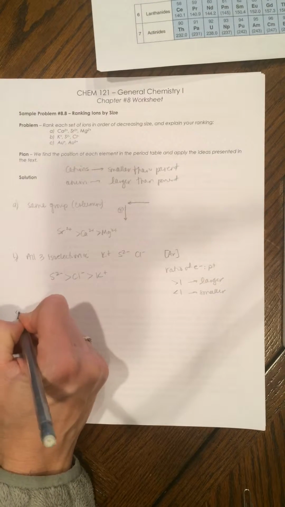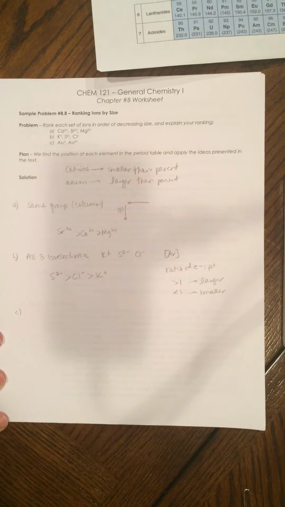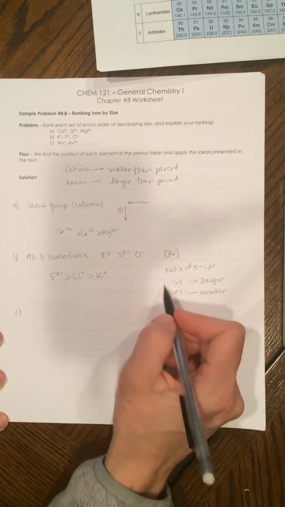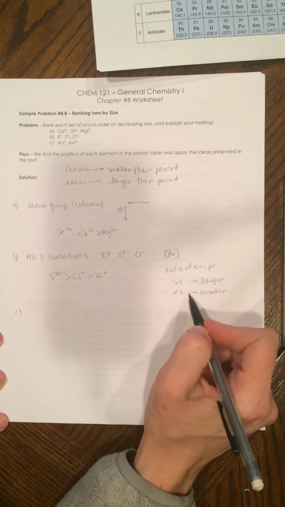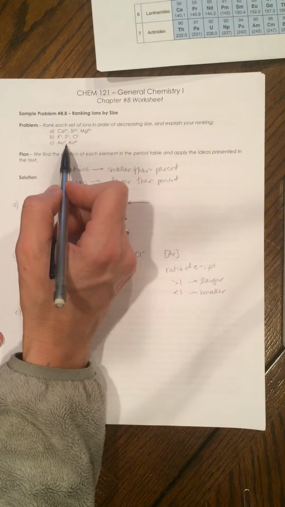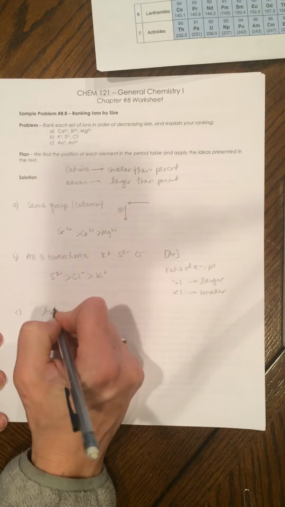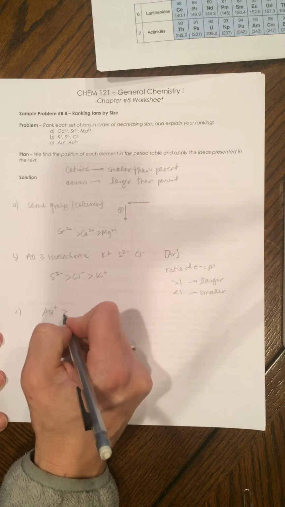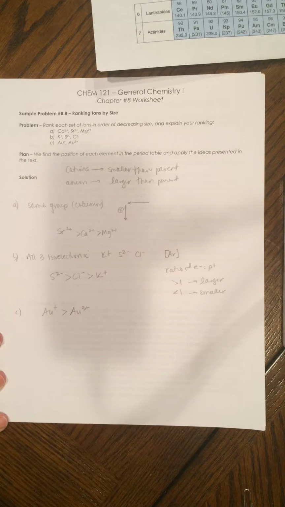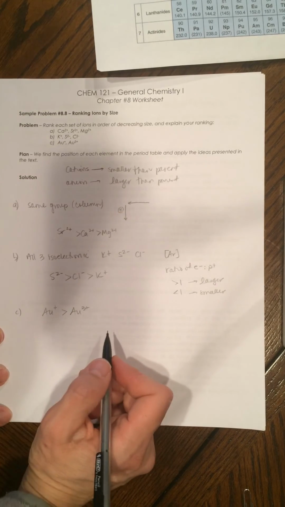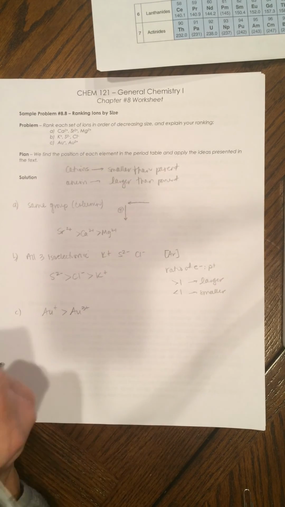All right, last species here, looking at Au3+ versus Au+. We're going to apply our same principle here: as we increase the positive charge, meaning we're decreasing the number of electrons, we become smaller. So we're going to see that the +1 gold cation is going to be larger than the 3+ cation because there are fewer electrons in the 3+ cation, and so the electrons that are remaining are held much more closely to the nucleus, and so that species is smaller.